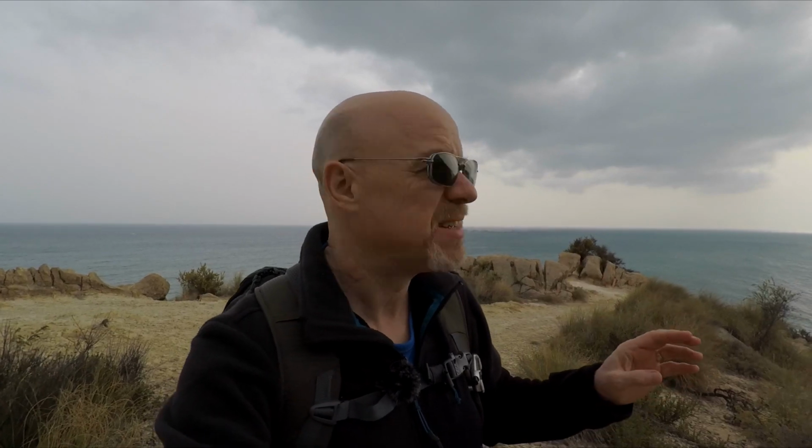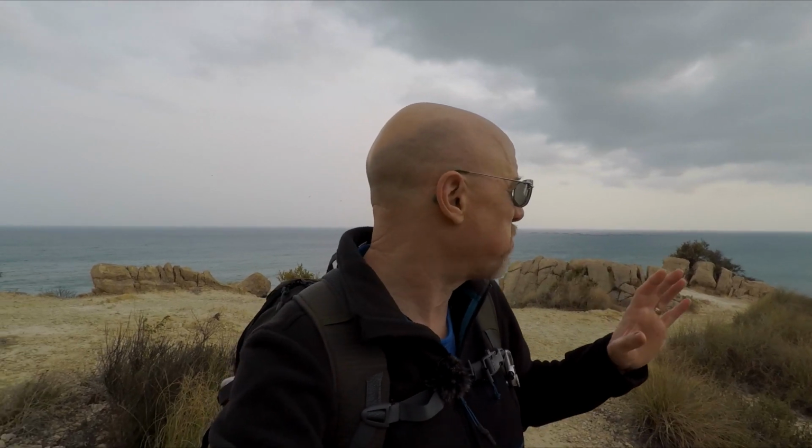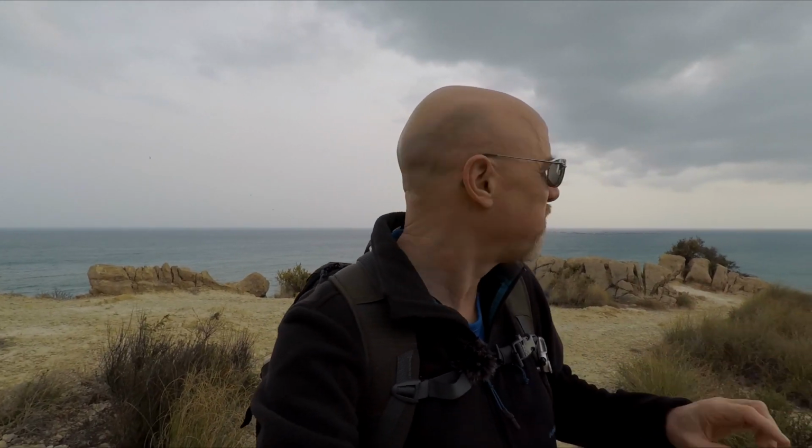Today we've got grey skies, it's pretty gloomy, it's quite chilly and it's windy as well. So I've actually come up onto the coastal path here to the north of Via Hyosa to see if I can do something with that, maybe some kind of moody stuff.